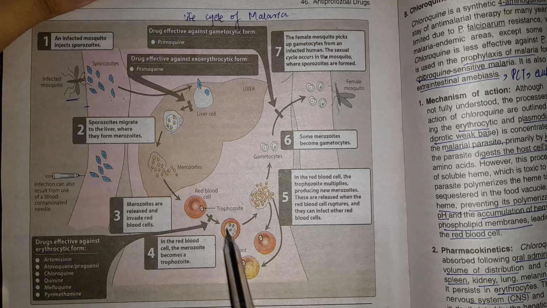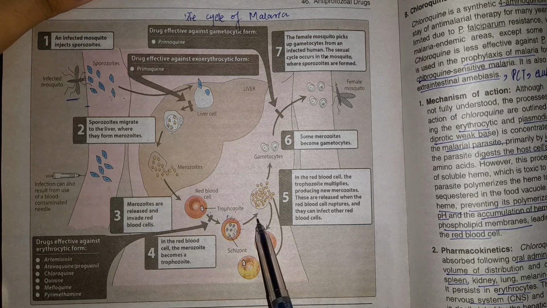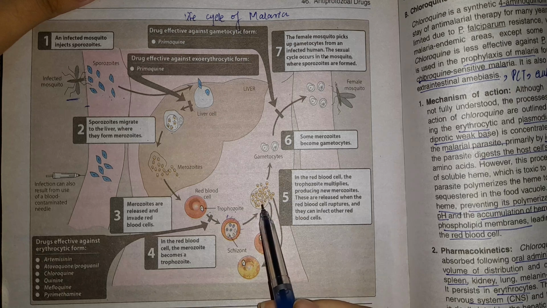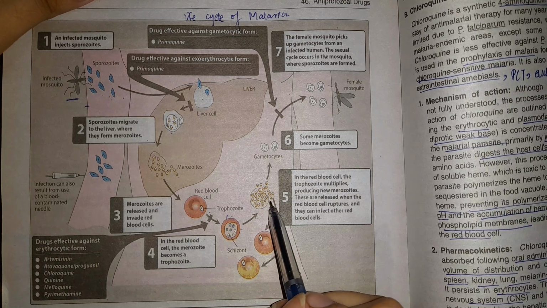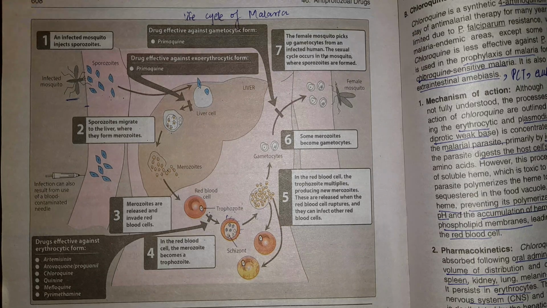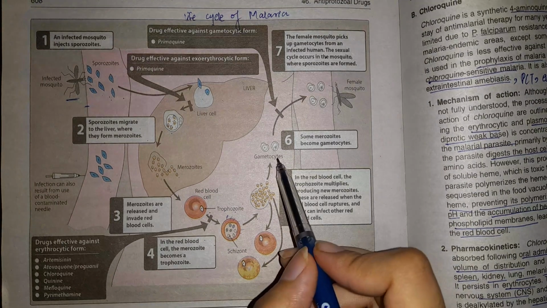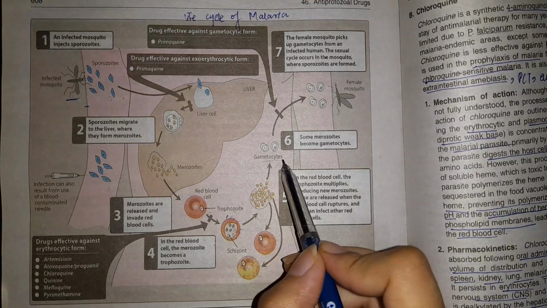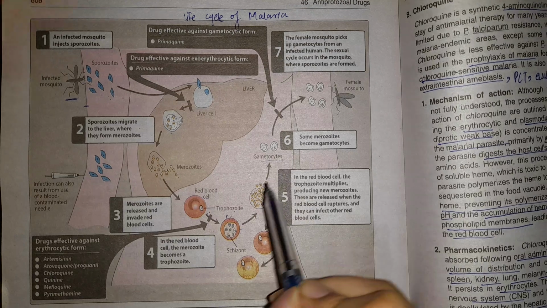The schizonts cause the red blood cell to break down and release more merozoites. These merozoites can then reinfect the red blood cells, producing the relapsing fever, or they can convert into the sexual form, that is the gametocytes.